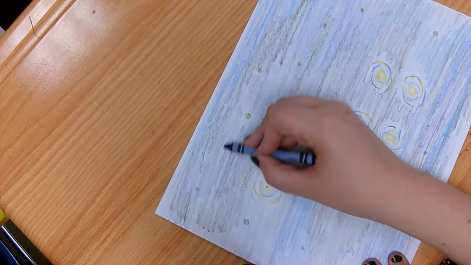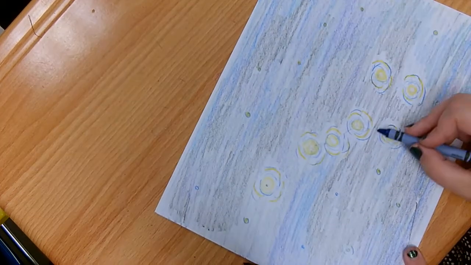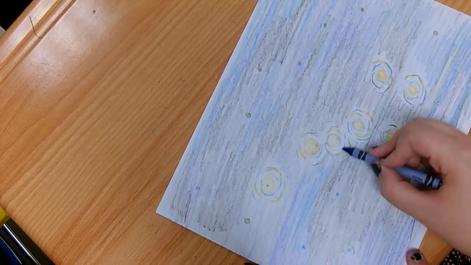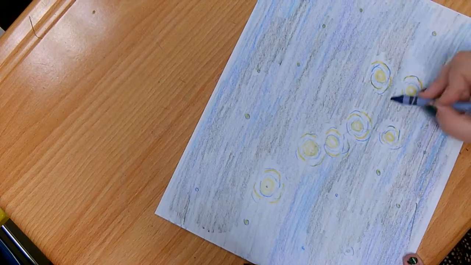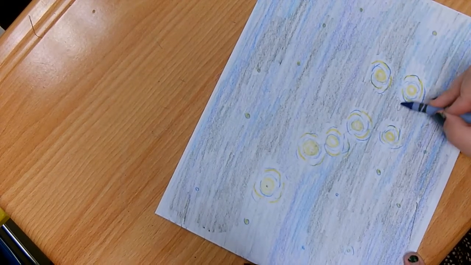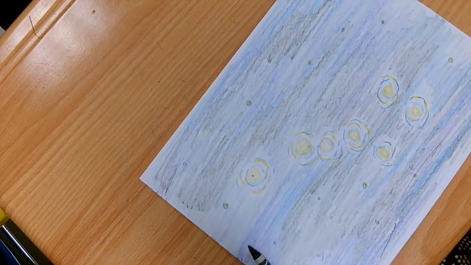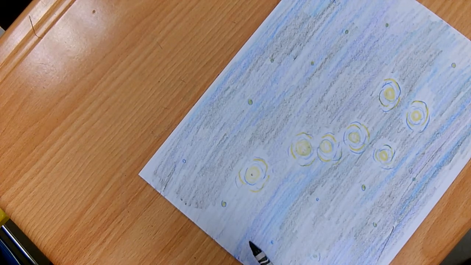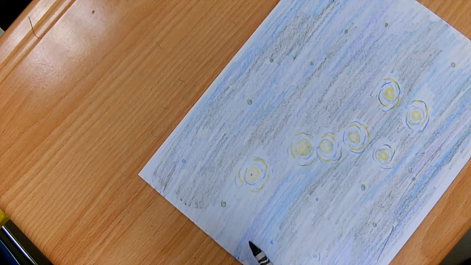Actually, I think I'm just about done. What do you guys think? Good. So we have the Big Dipper done in warm colors, so it stands out against the night sky.